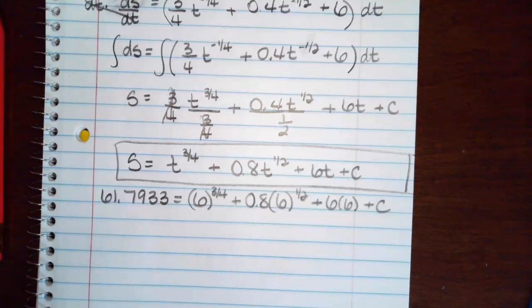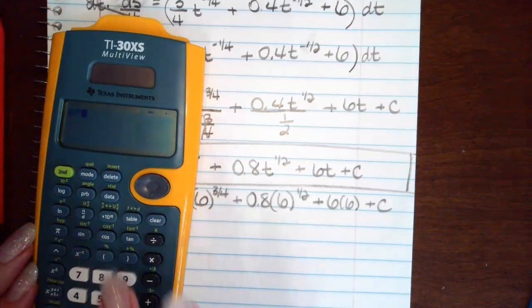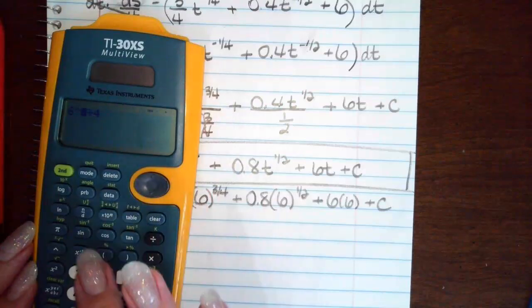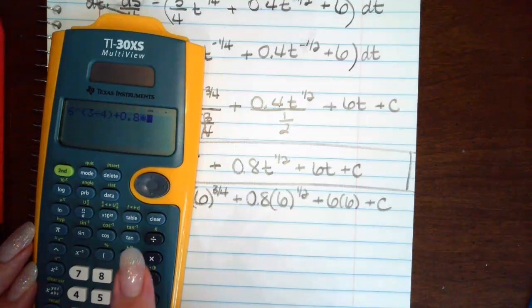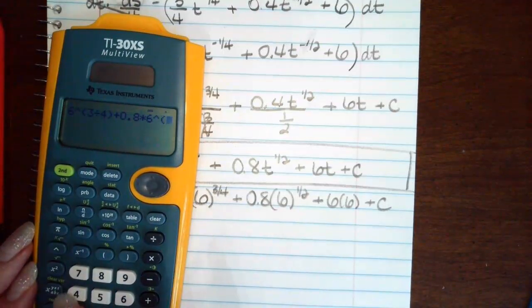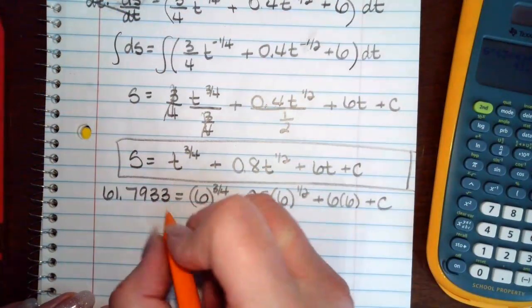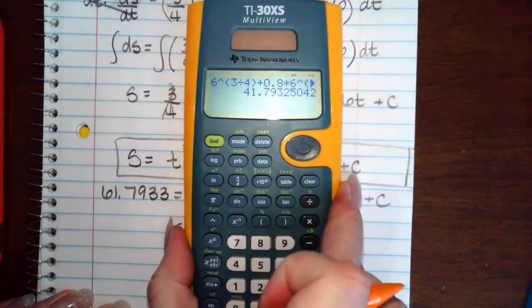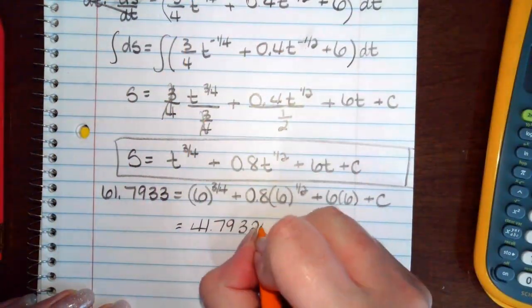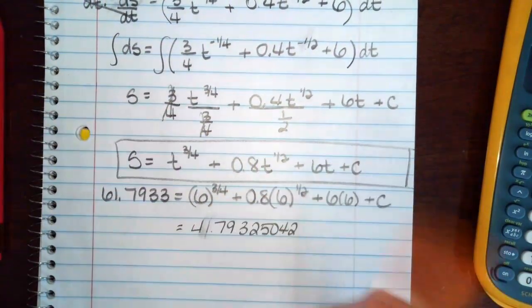When I throw that in my calculator, I get 6 raised to the 3/4 power plus 0.8 times 6 raised to the 1/2 power plus 36. That gives me 41.7932 and some more digits, and that looks like some strange language, so I'm making that 41.79.